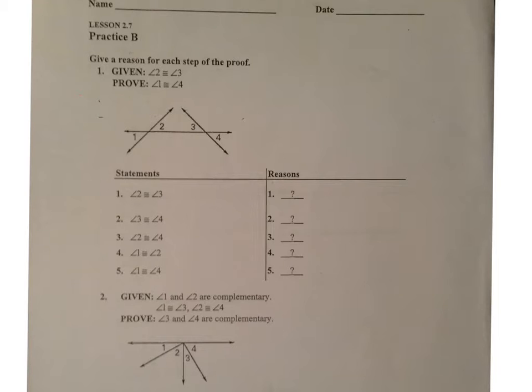All right, last page. I am given that angle 2 is congruent to angle 3. That is our given. And what I end up wanting to show is that angle 1 is equal to angle 4. Okay, so I'm going to pause again before I even start the proof and take a look.